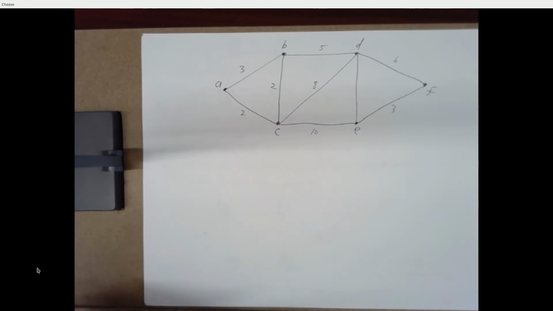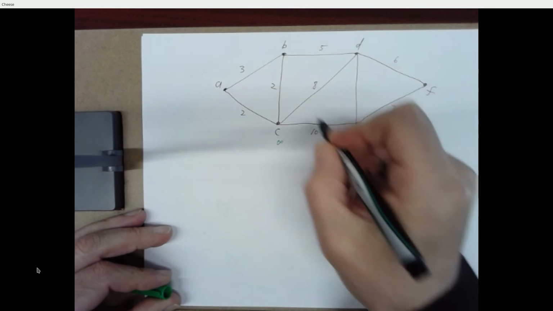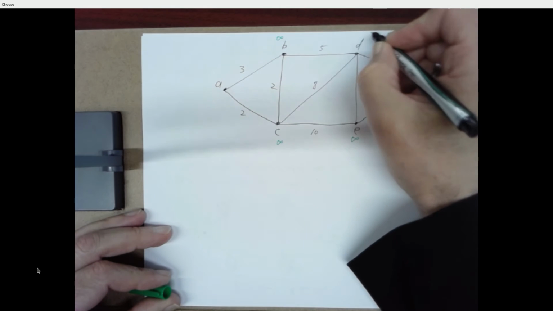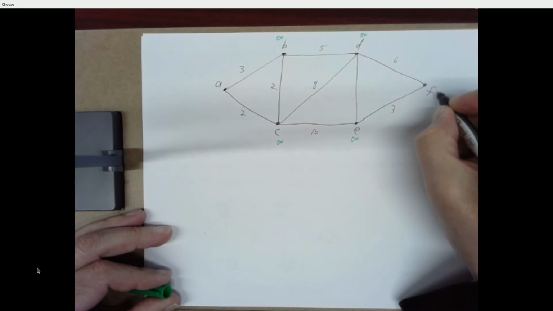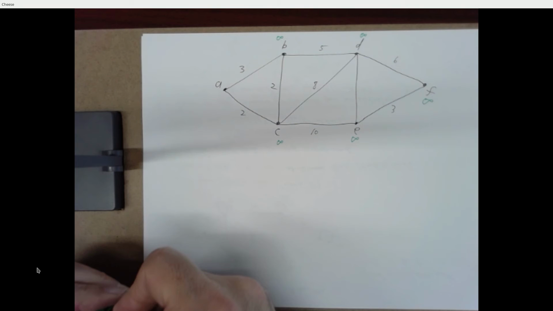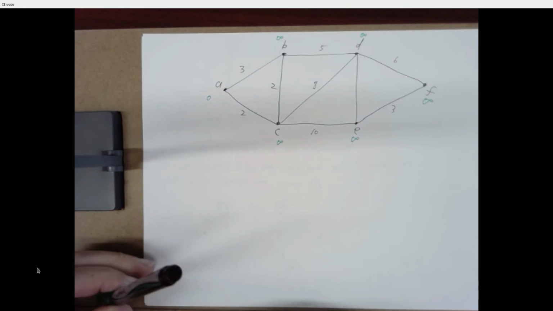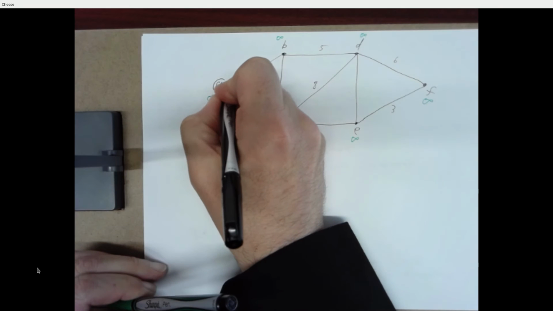So we're going to put in tentative distances. And this is going to have a distance of 0. We're going to visit A initially.